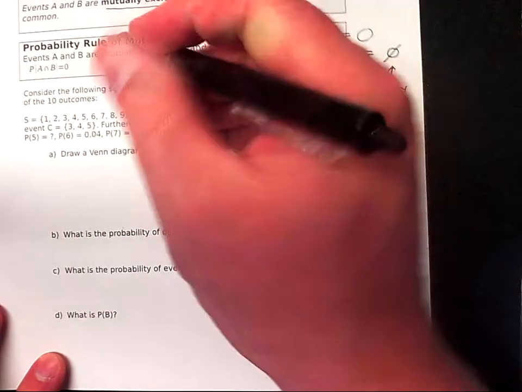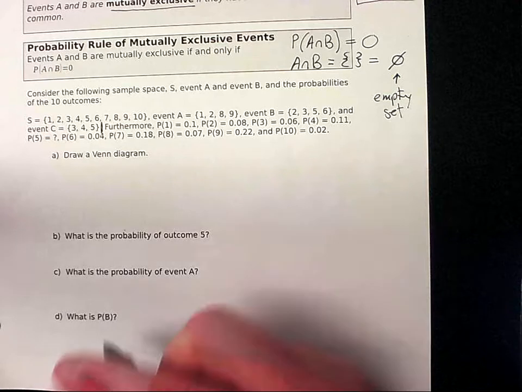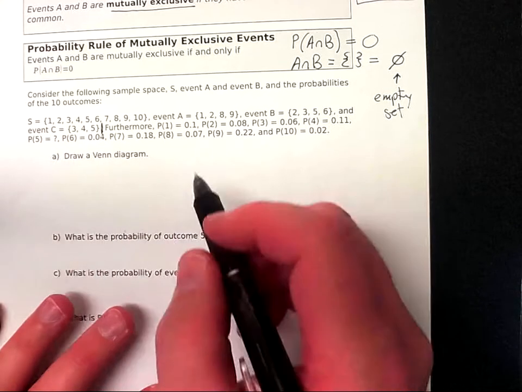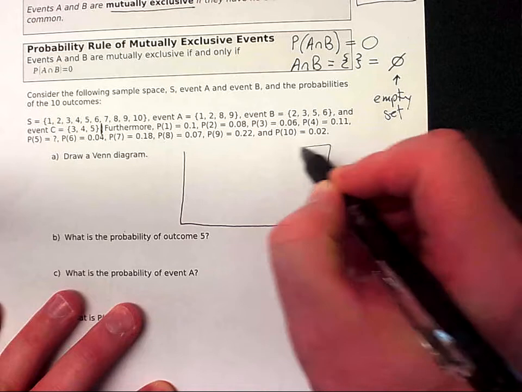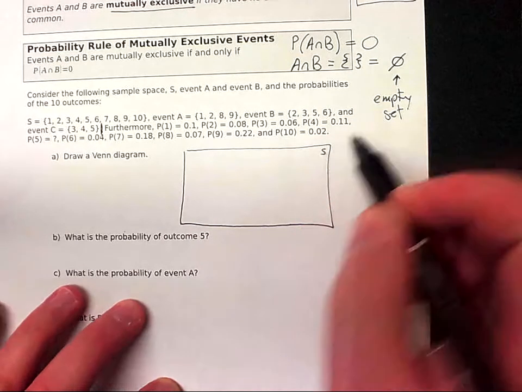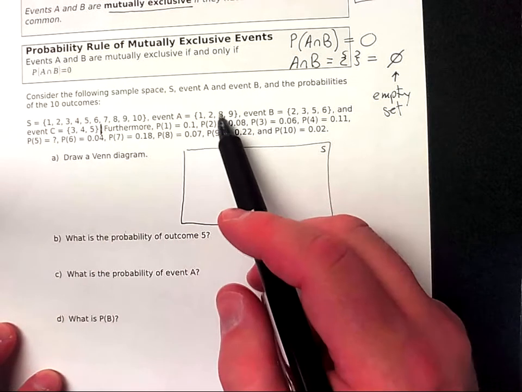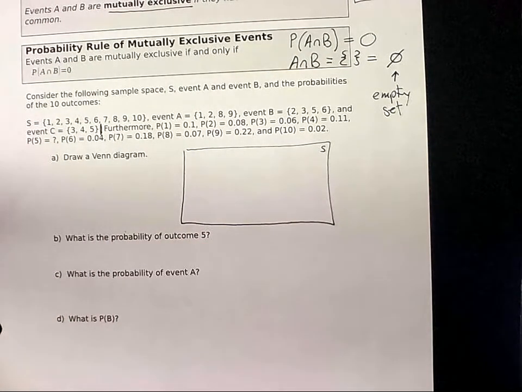So let's just stop there for a second. Take a minute for yourself and try to do A. See if you can draw a Venn diagram with these 3 characteristics. We have 10 outcomes, 3 events. We have those numbers in those 3 events.